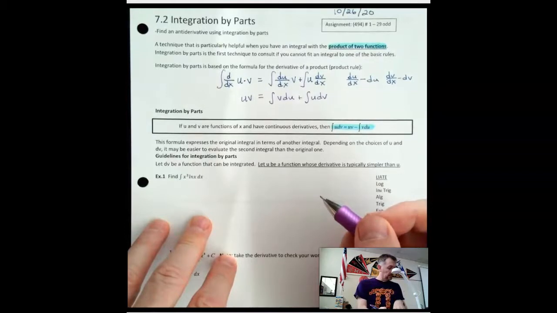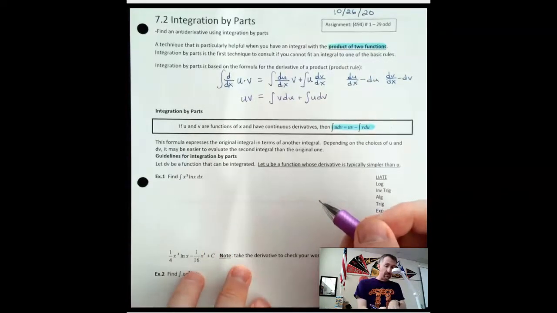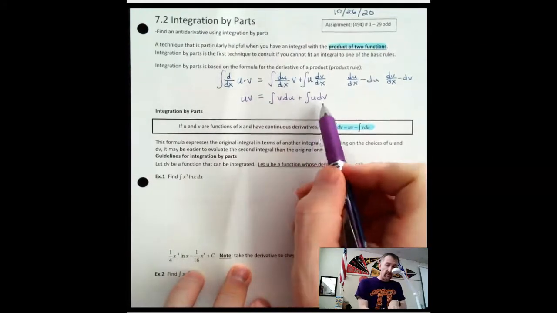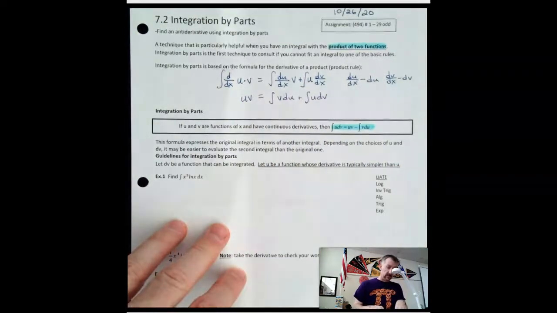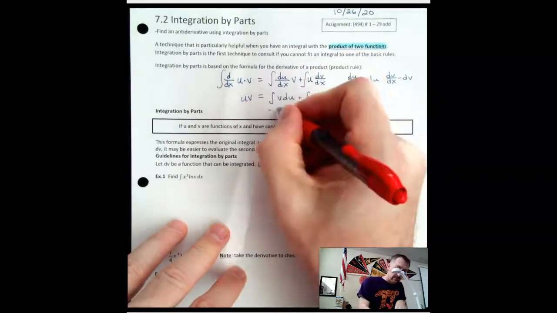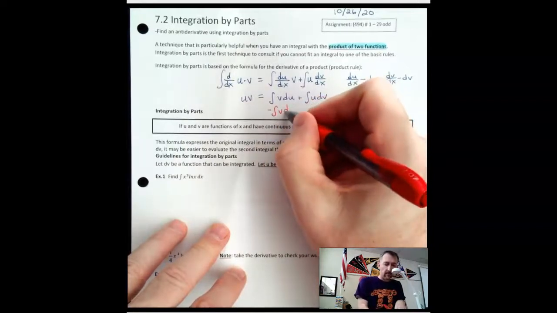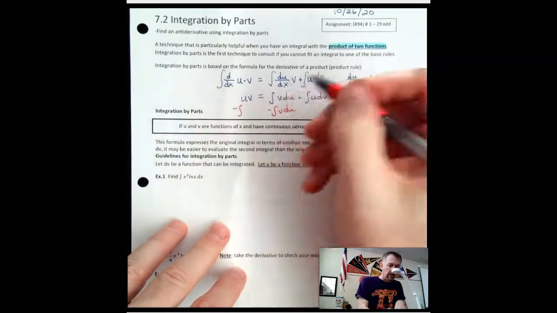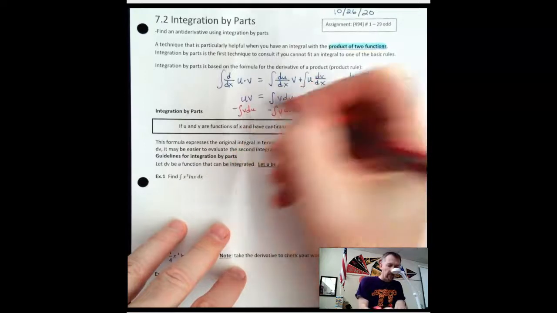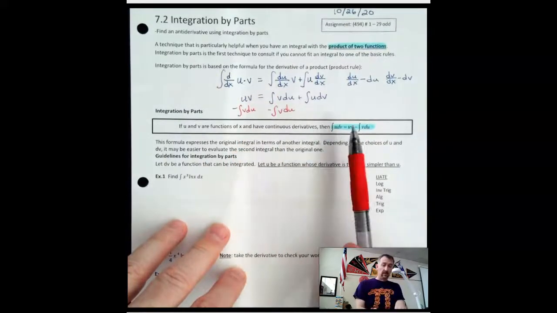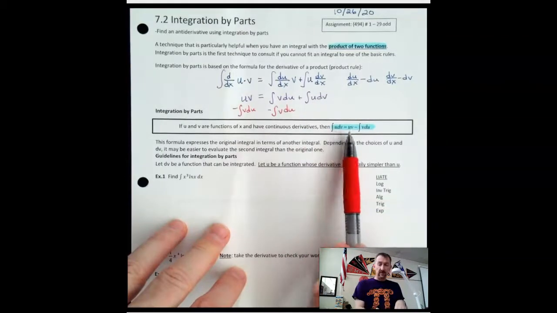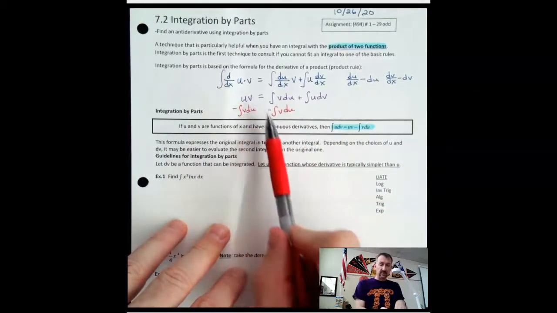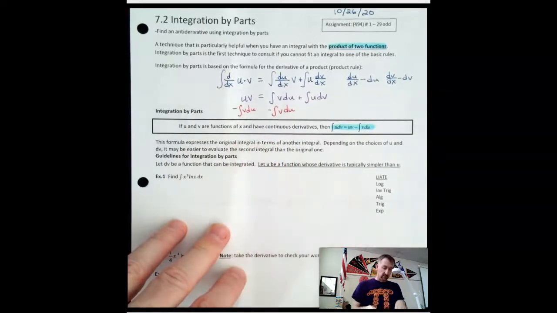Okay, so if we solve for this and subtract this from both sides, then we would end up with the integral of u dv equals u times v minus the integral of v du.